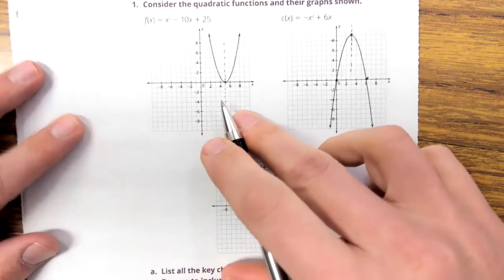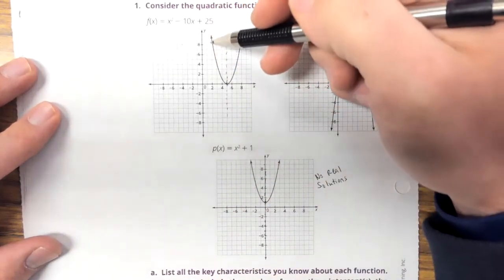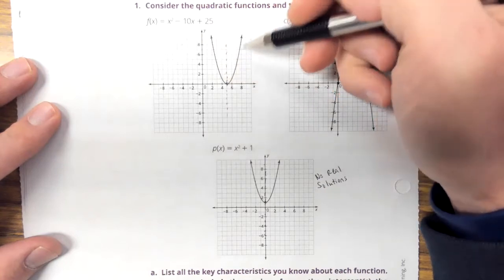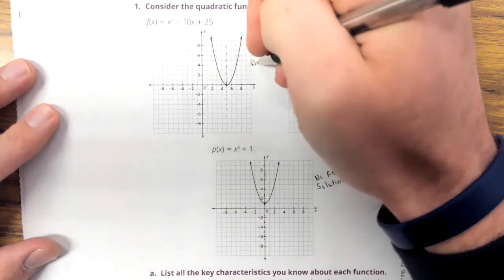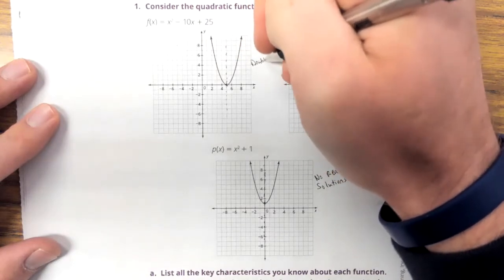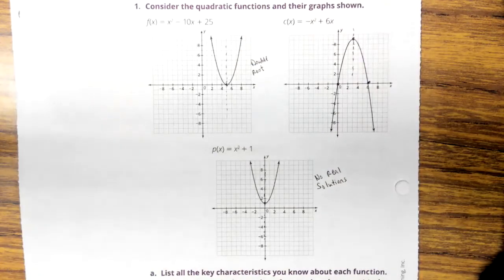This one is kind of interesting as well. It has an x-intercept right here. Whenever a parabola comes down and bounces off of the x-axis, that's called a double root. You get the same solution twice. That is called a double root. You get the same value, just 2 times.